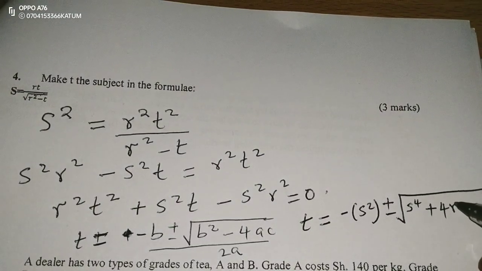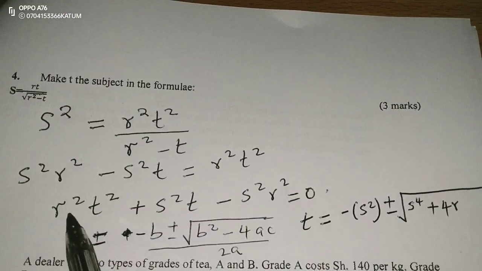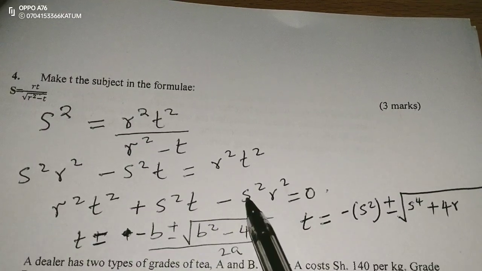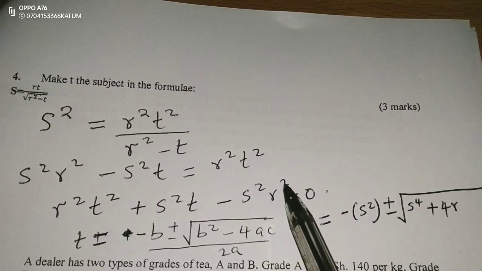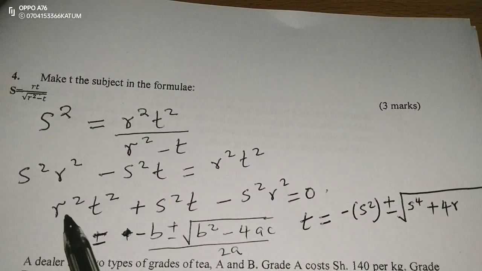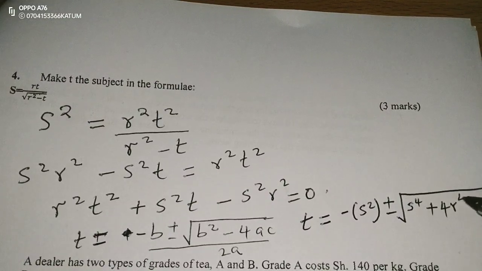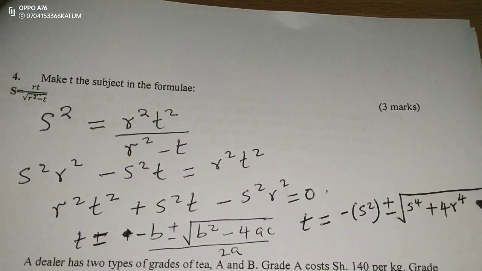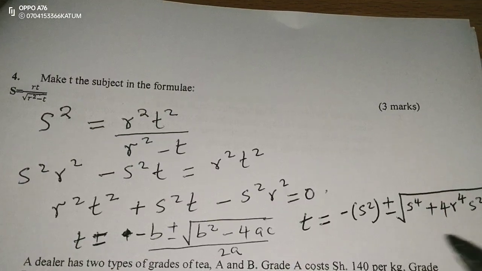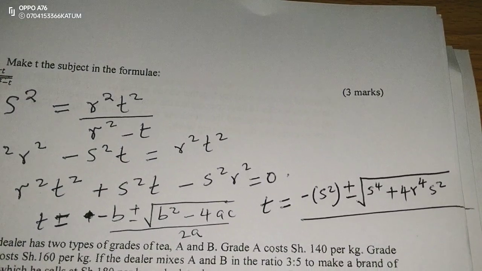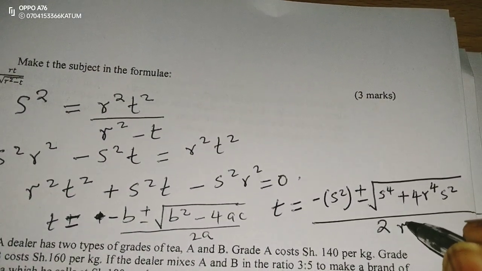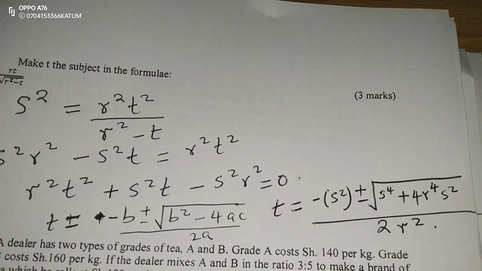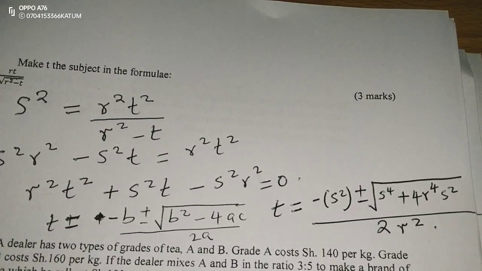A is r squared. Then c will be s squared r squared. So r squared here and the other r squared here will multiply, and r will be power 4. Then s squared, divided by 2 multiplied by a. So 2 times r squared. So that is how we make t the subject of the given formula.